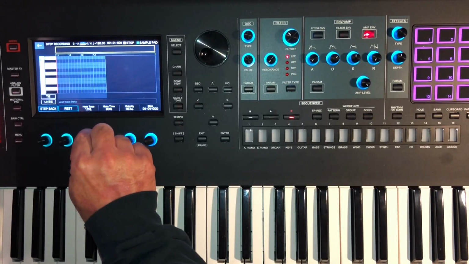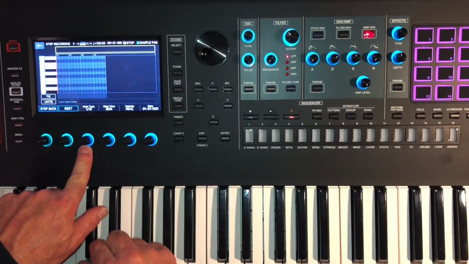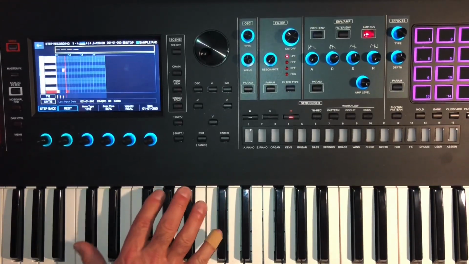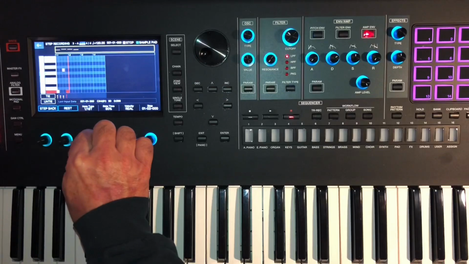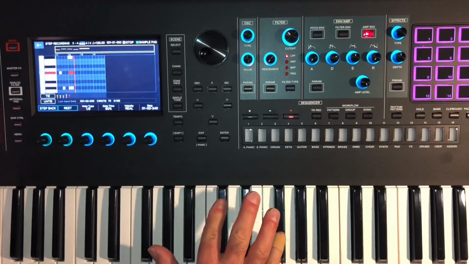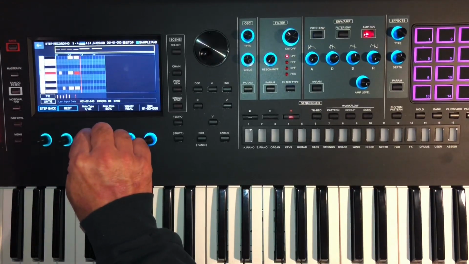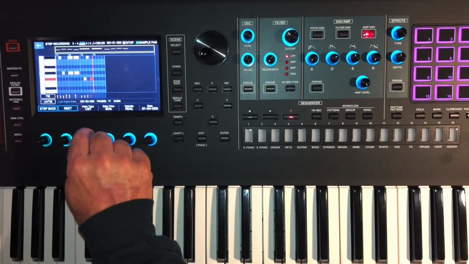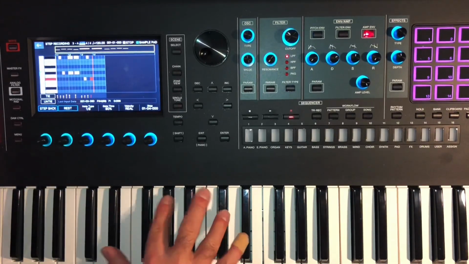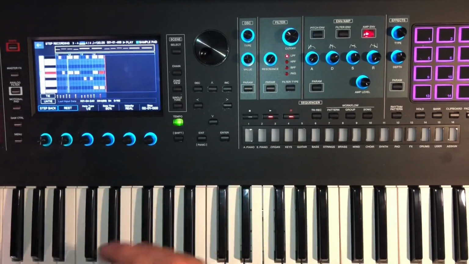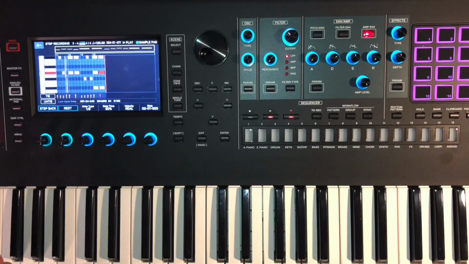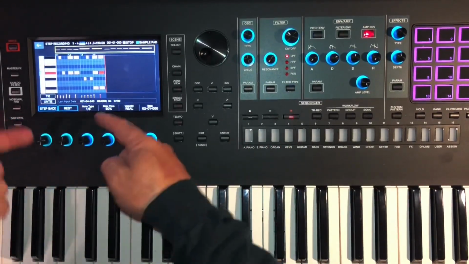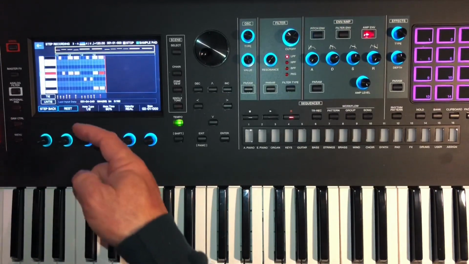So if I want to put in 2 16th notes and go, and then go to some chords in 8th notes and go, and then I'll go back to 16th notes, and then go to 8th notes. So you can see kind of the power of this, because you can do all kinds of stuff.